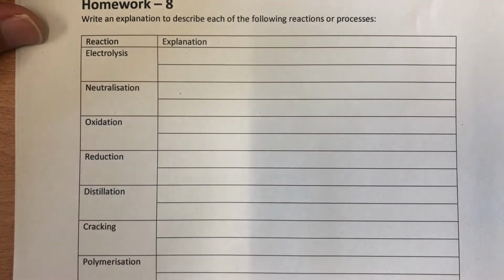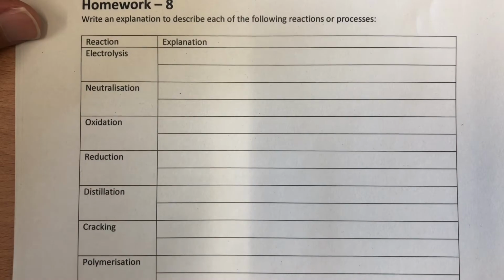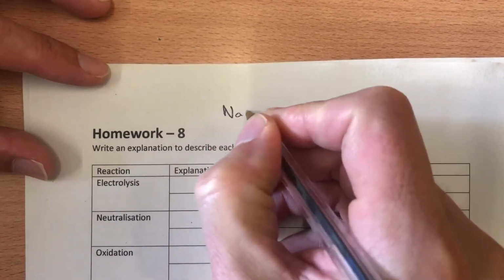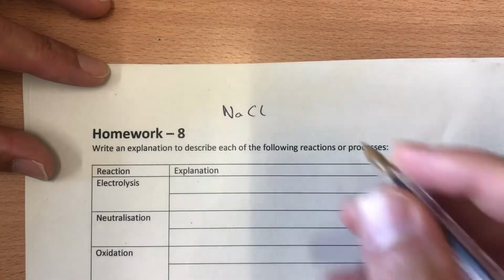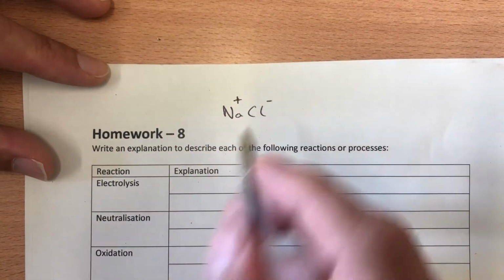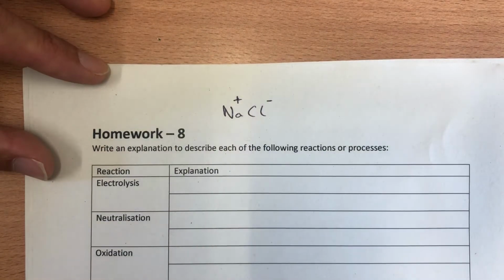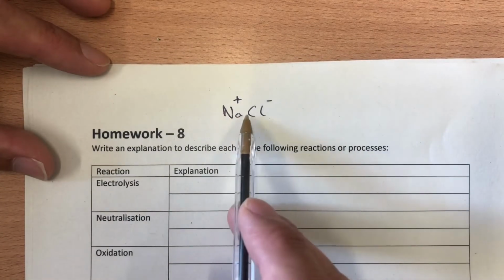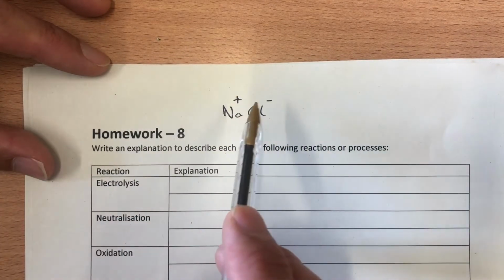Electrolysis. Okay, so electrolysis is the process where we break compounds apart. So for example, it has to be an ionic compound, something like sodium chloride. Sodium chloride is made of sodium ions and chloride ions. The metal ion, the sodium ion, is positive, the chloride ion, the non-metal ion, is negative. Now, when sodium reacts with chlorine, two elements, it makes sodium chloride. So the elements turn into ions.